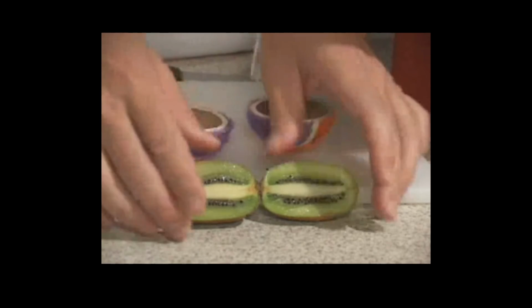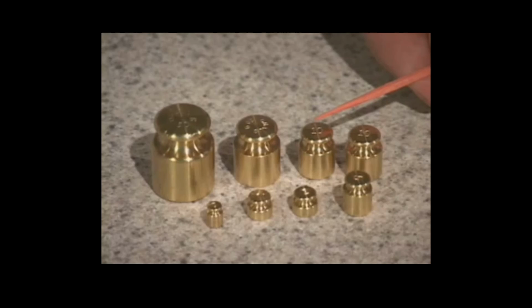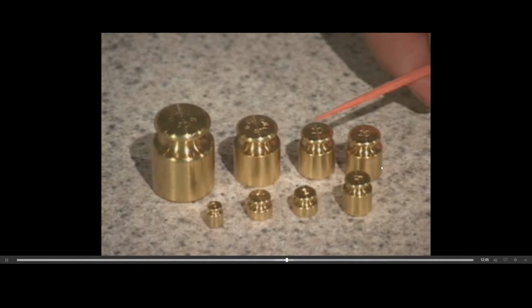Let's find out how much more with our special tools for measuring matter. They're called grams. Scientists have already figured out how much matter is in each one. The small one says 10 grams. That means the amount of matter in it is 10 grams.